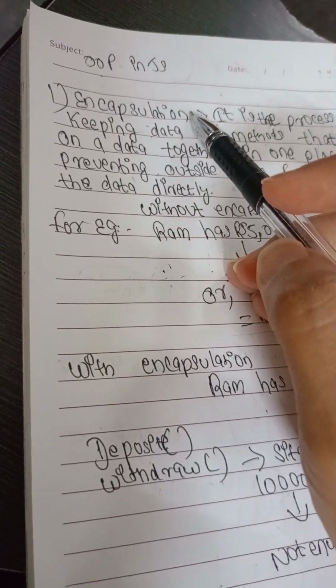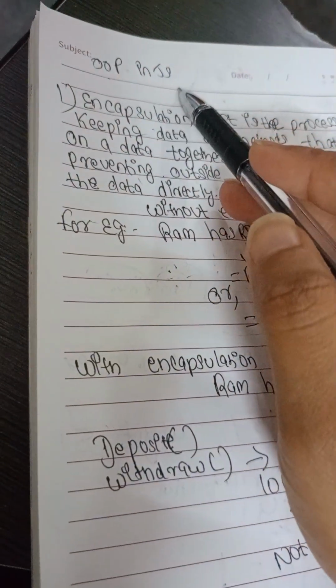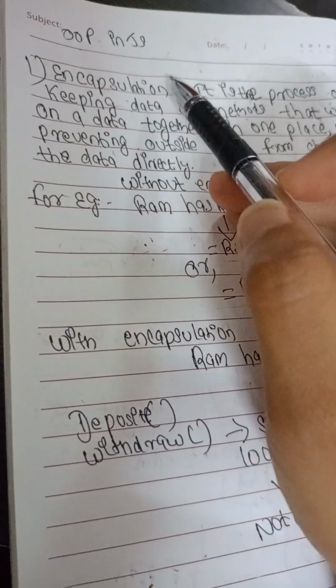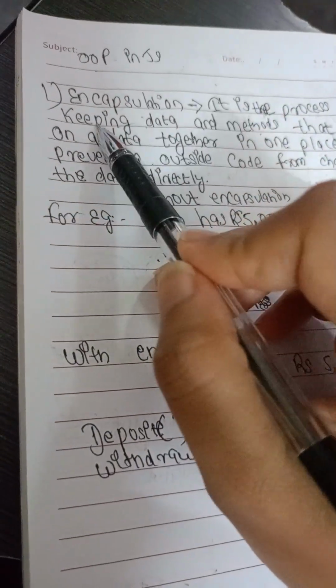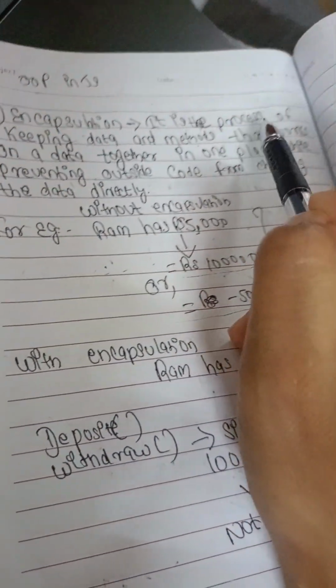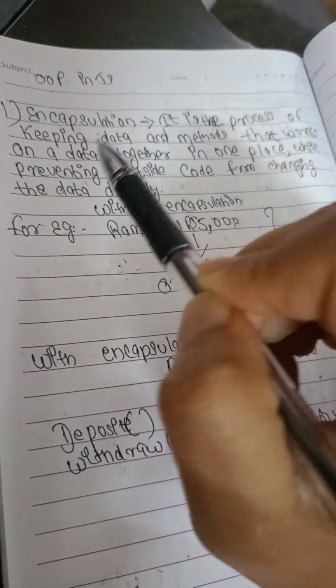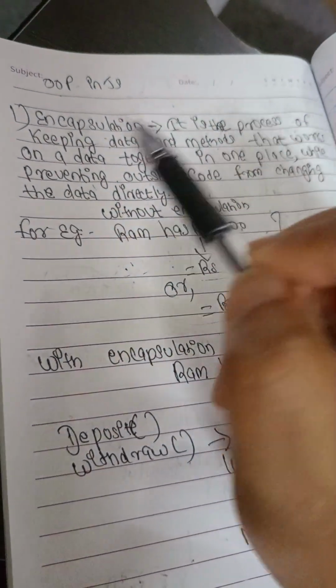Okay, let's continue our new topic in OOP in JavaScript. The first concept will be encapsulation. Encapsulation is a process of keeping data and the methods that work on that data together in one place, while preventing outside code from changing the data directly.